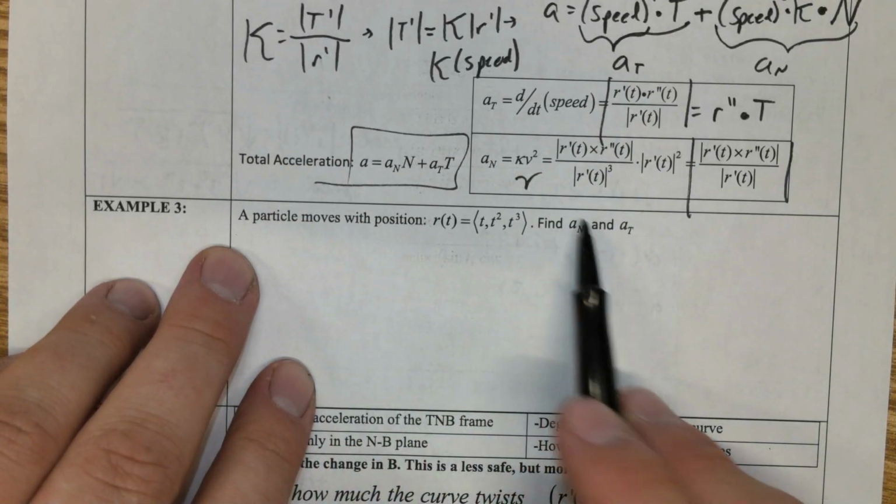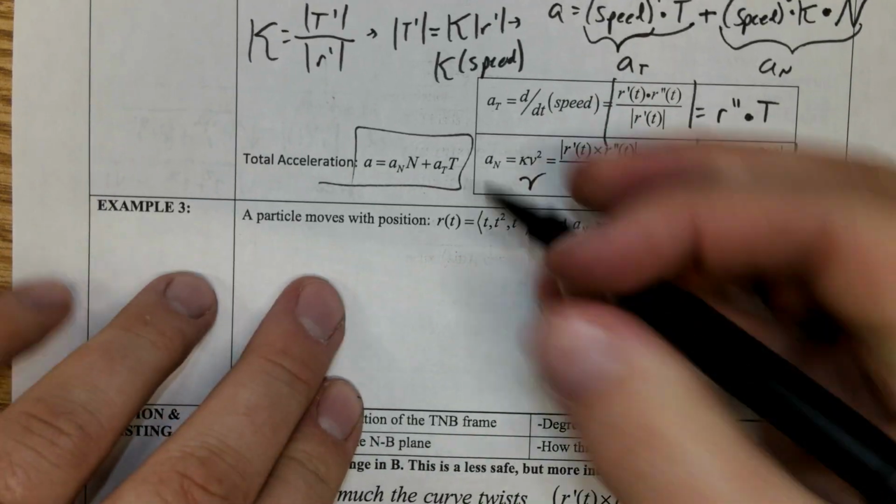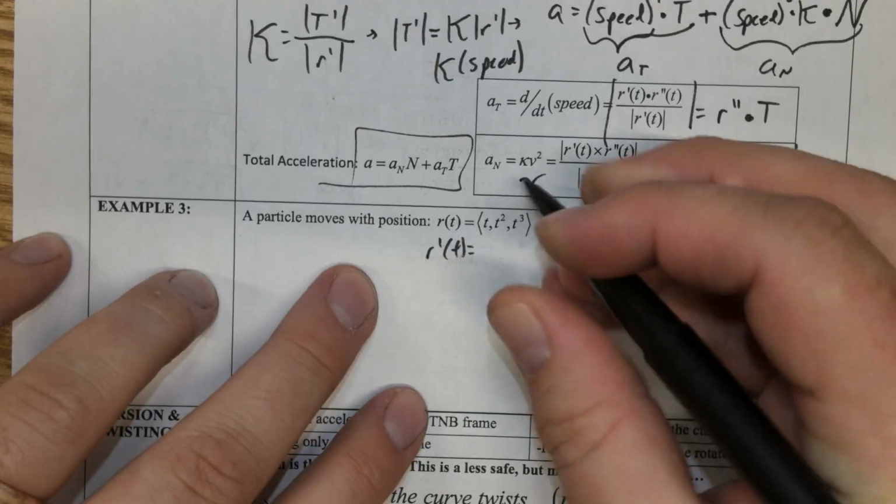Let's use it just a little bit. A particle with this, find a n and a t. So I need to find the first derivative. I need to find the second derivative. Quick.